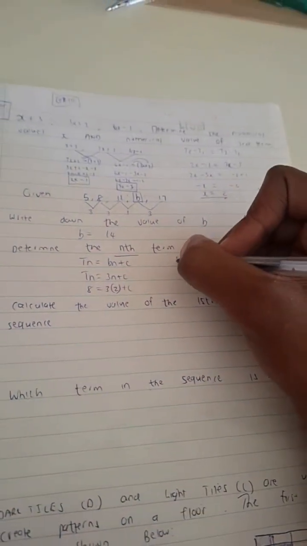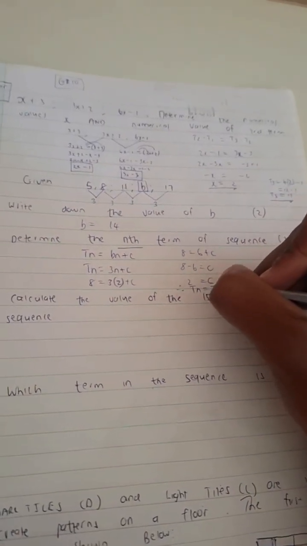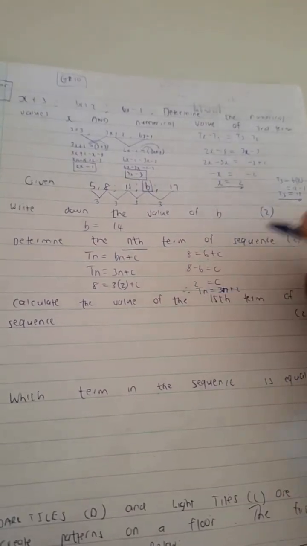Okay, so that means 8 is equal to 6 plus C. We transpose the 6. 8 minus 6 is 2. So C is equal to 2. Therefore, indeed, Tn is equal to 3n plus 2. Very good, guys. You guys are 100% on point. Very, very good.